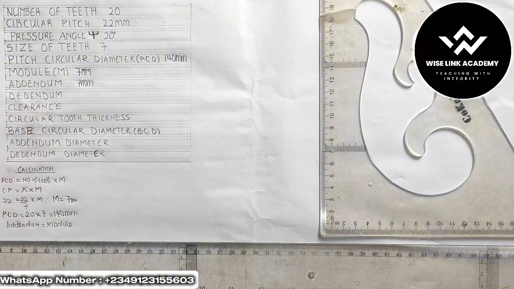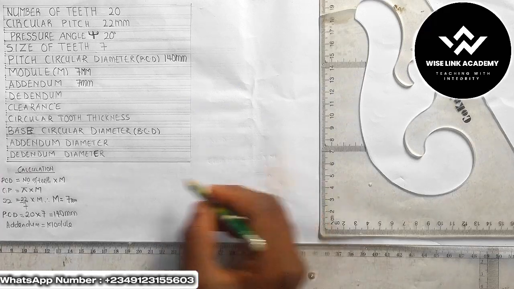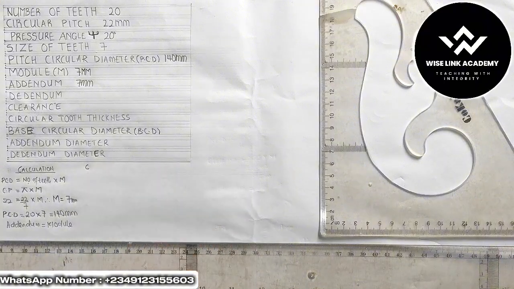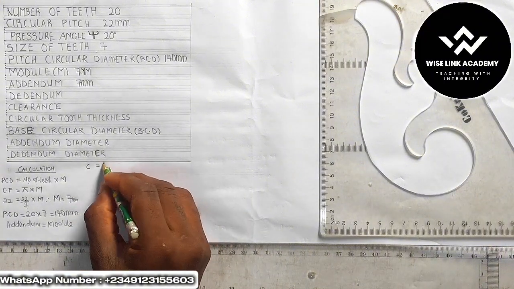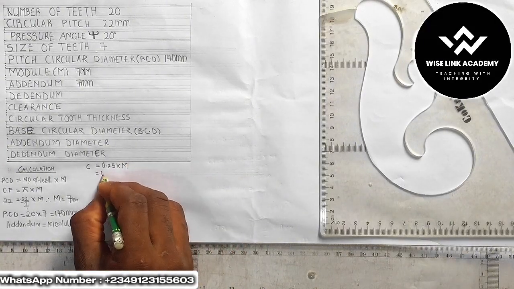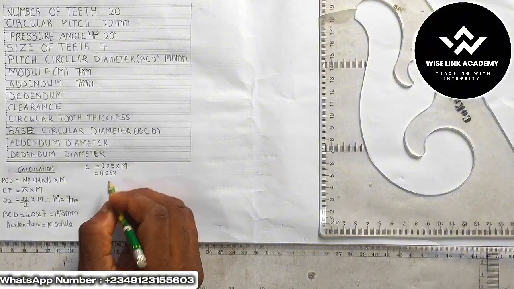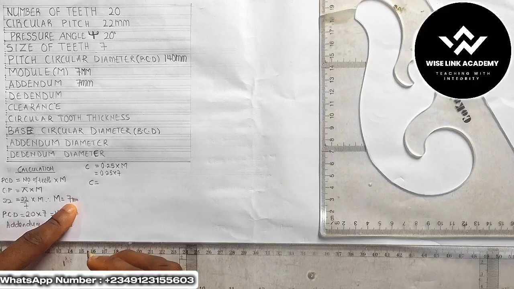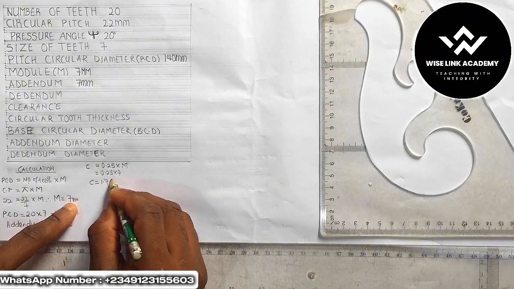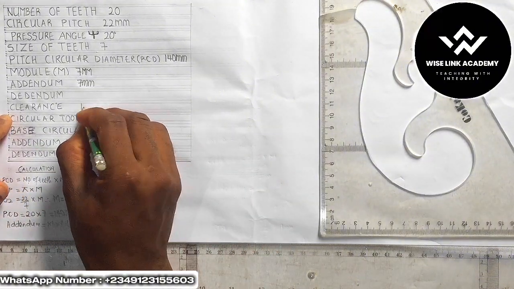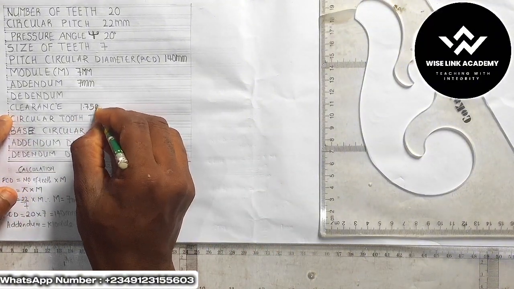All right, let's get clearance at this point. Let me call it C. Clearance C is equal to 0.25 times module. So from here, 0.25 times what's my module? You just said module is 7, so 0.25 times 7. So clearance C is equal to 1.75 millimeter. So my clearance is equal to 1.75 millimeter.